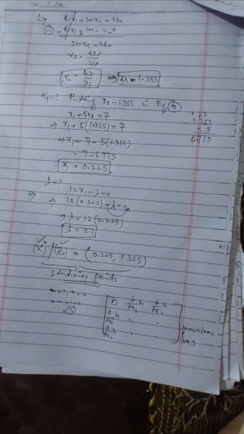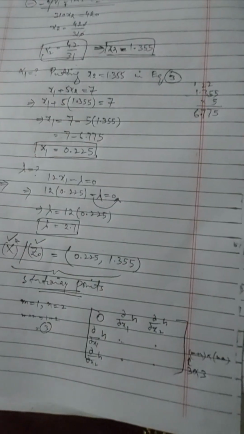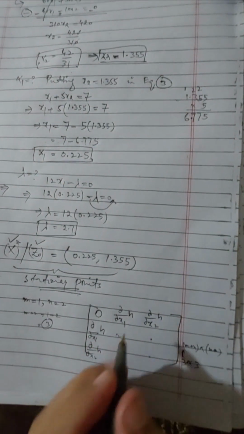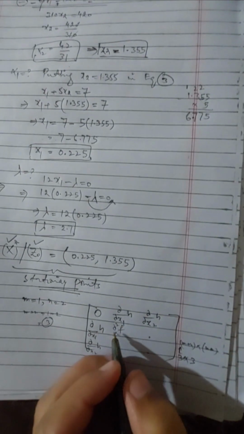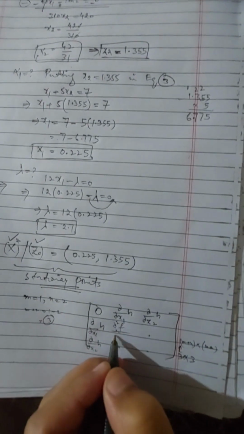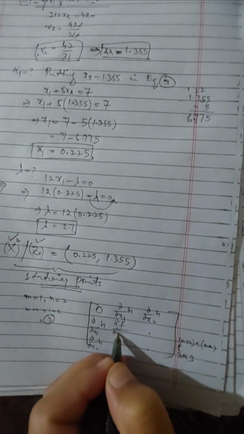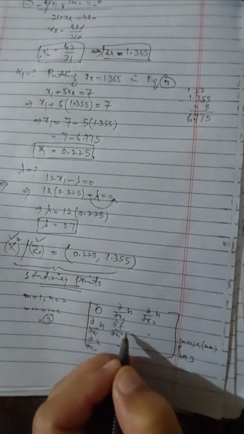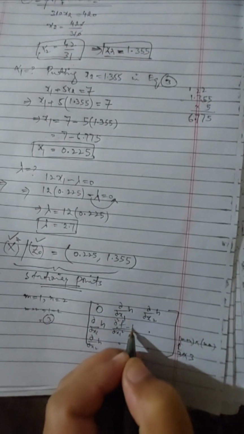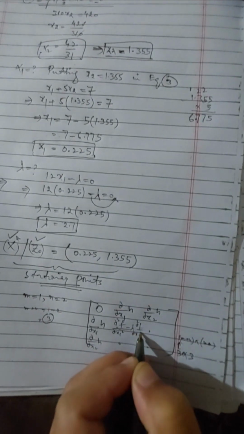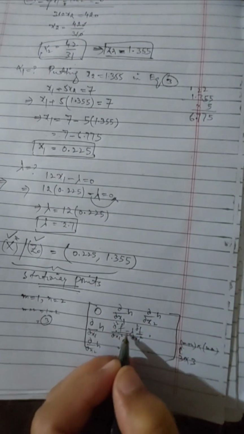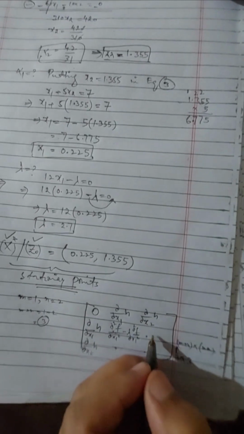For those we have the second differential of f with respect to x1 square minus lambda into second differential of h with respect to x1 square. It means the double differential with respect to x1.